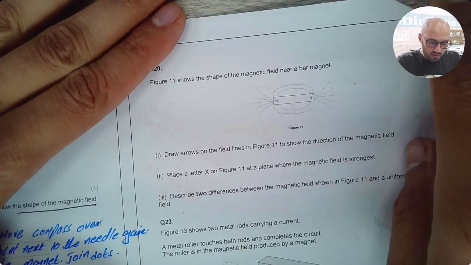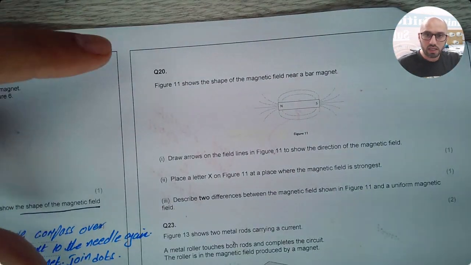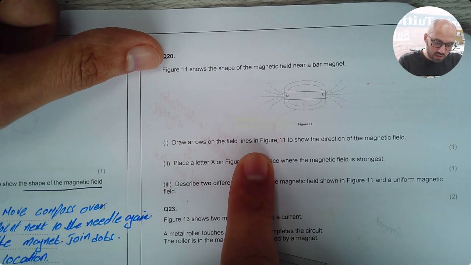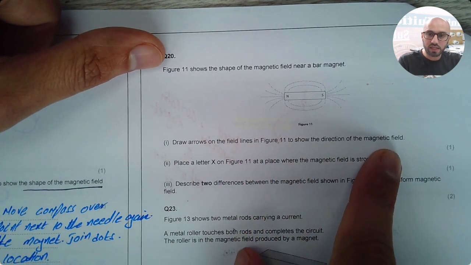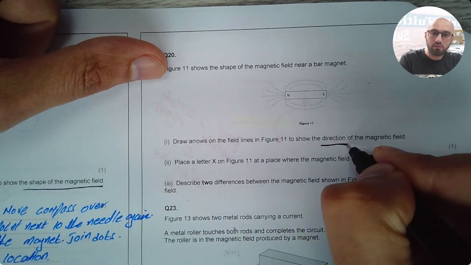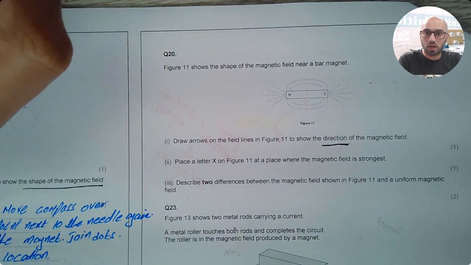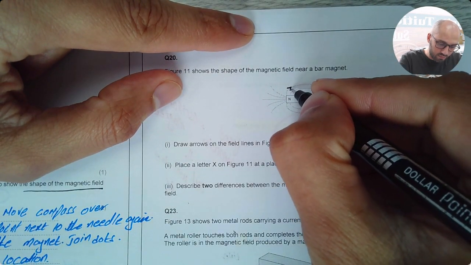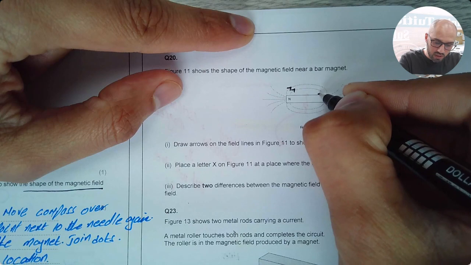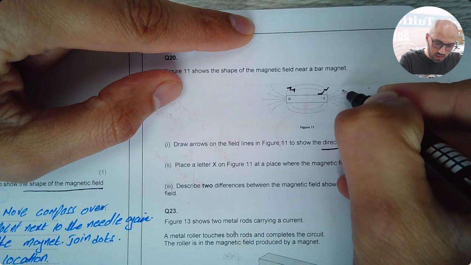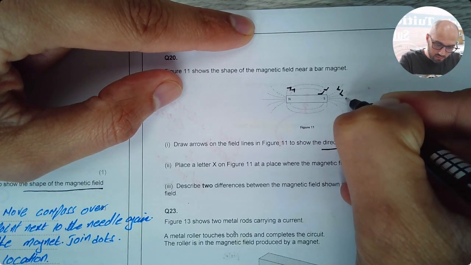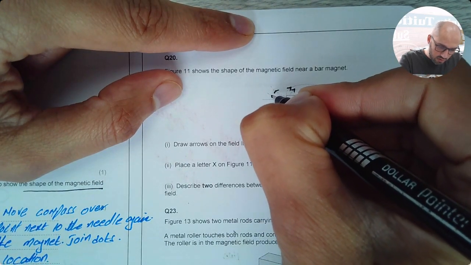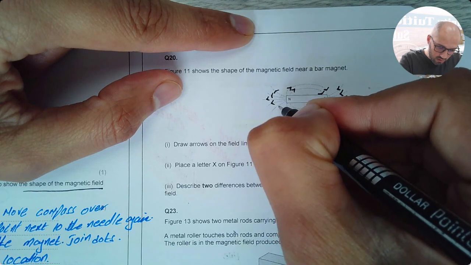Next question. Figure 11 shows the shape of the magnetic field near a bar magnet. Draw an arrow on the field lines in figure 11 to show the direction of magnetic field. So we said direction means we have to bring a north pole. If I bring a north pole here, it will be repelled, so it will go away. If I bring a north pole here, it will be attracted towards the south. So I can say in this case, the field lines are like that. In this case, they will be pointing away.